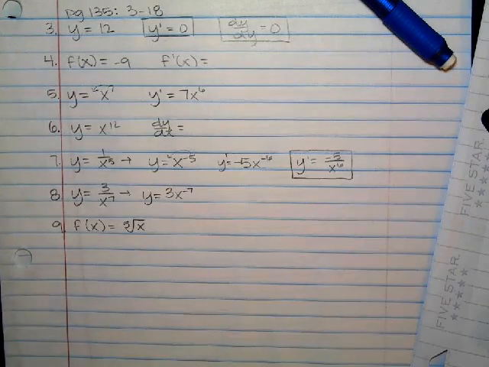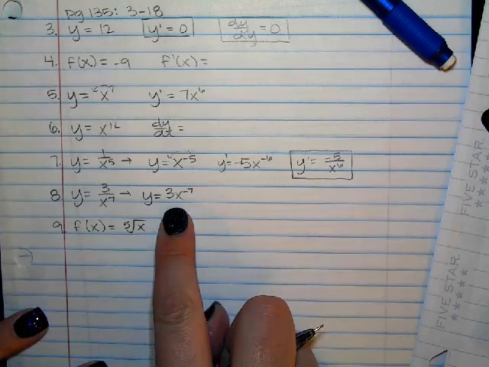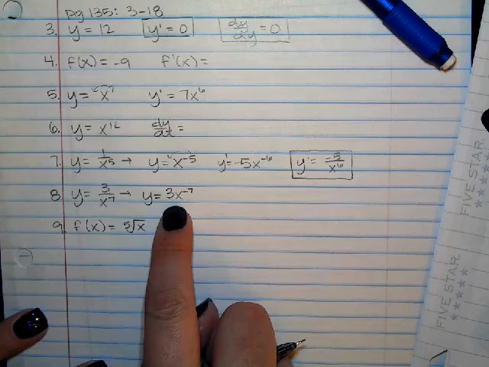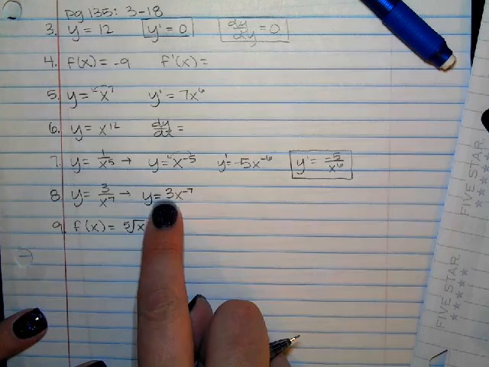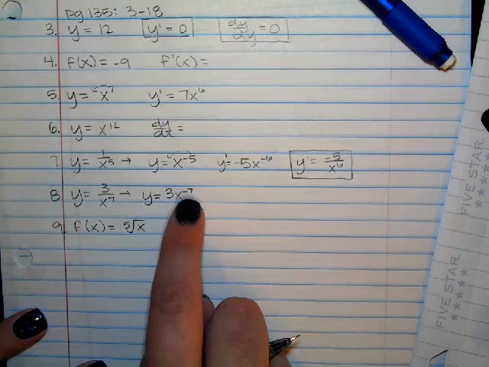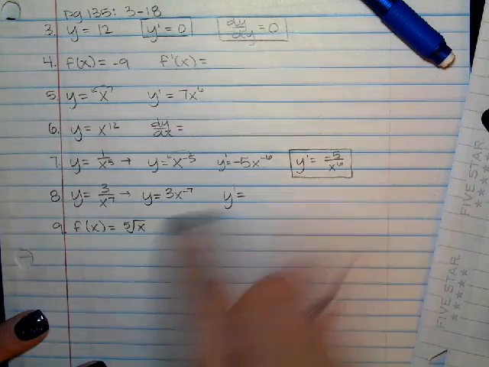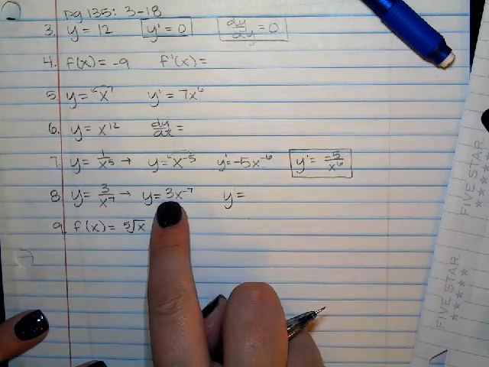How do we handle the coefficient of 3 and the exponent of negative 7? You multiply them. Yeah, so when you find the derivative, you multiply them together. So y prime is going to equal what in the front? Negative 21 x to the -8. Okay.